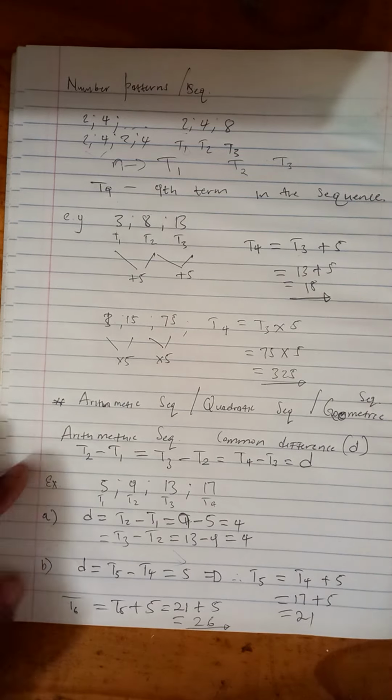So for now, that's all we know with arithmetic sequence. We know that the difference between two consecutive terms is constant throughout the whole sequence. The difference between two consecutive terms is constant. That's as far as we know.